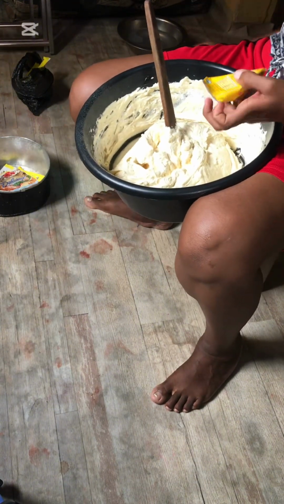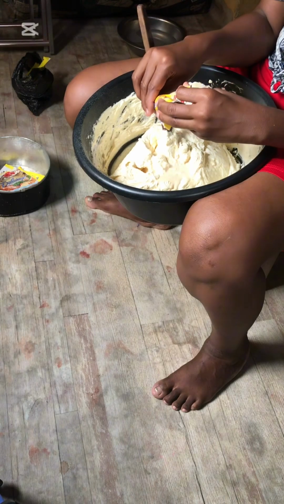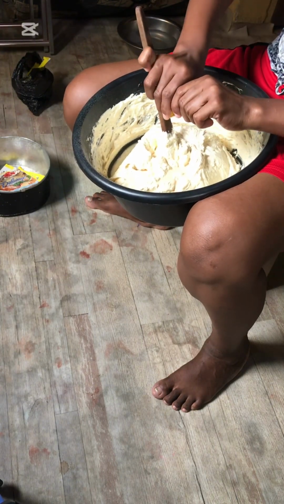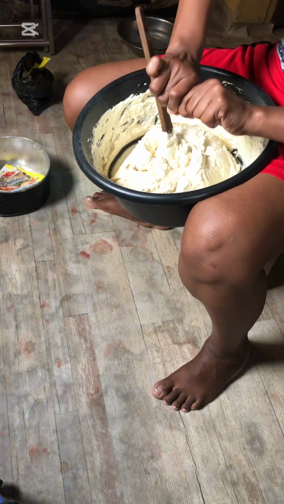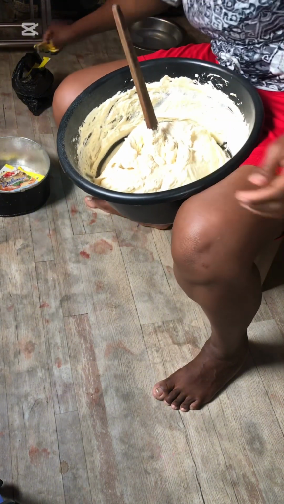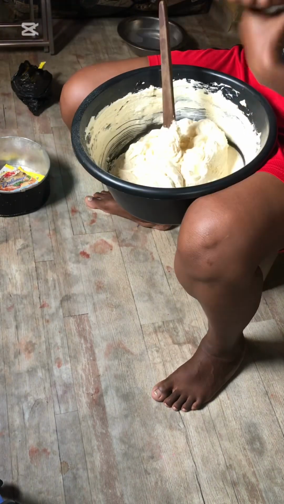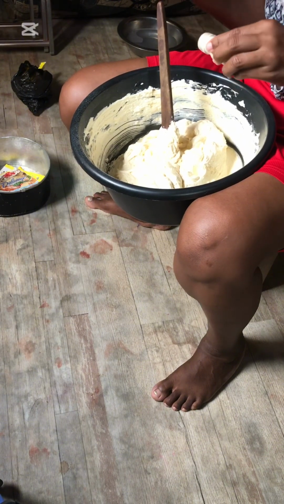The next on our list is adding your liquid milk. So I'm adding my liquid milk. After adding it, you also turn it. The process of turning all these things is for it to get inside deeply, for it to get the taste. I don't know if you people are getting what I'm saying. So that's the reason for turning it very, very well.